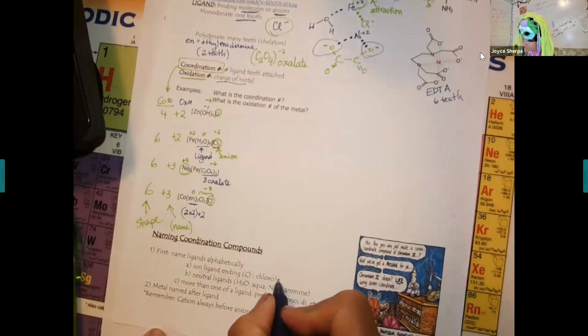There are some interesting rules. One of the rules is we're not going to say chloride anymore. This is specifically for ligands. So ligands are going to be alphabetical when you write the name, not necessarily when you write the complex, which I have here.